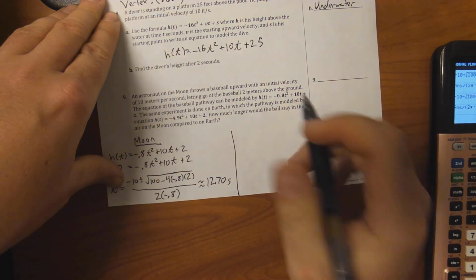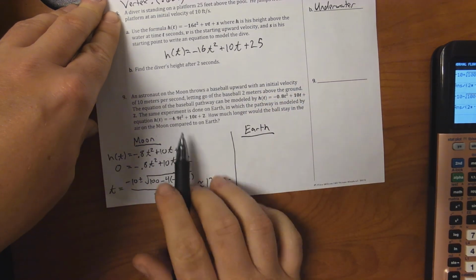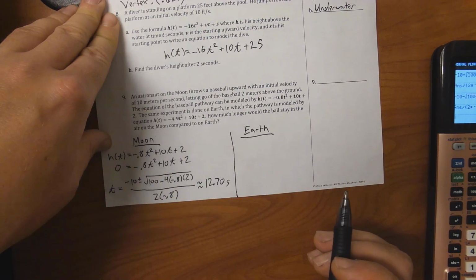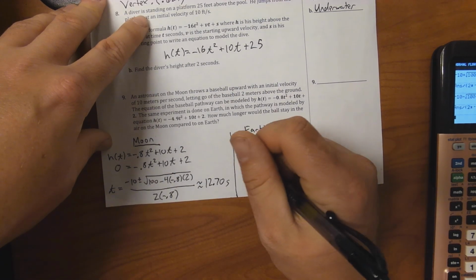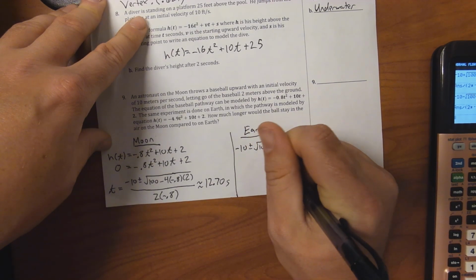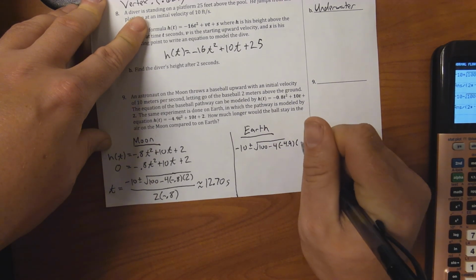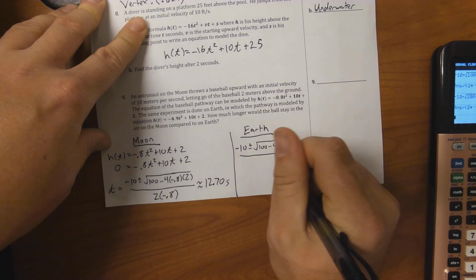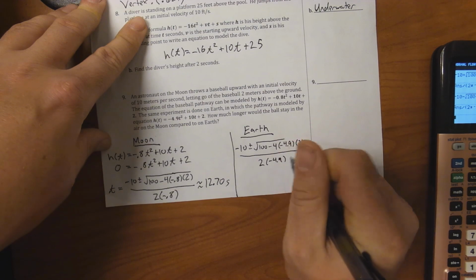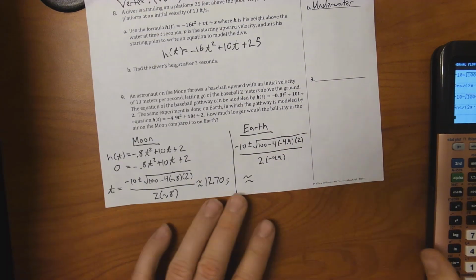Now let's go ahead and do the same thing for Earth. We're going to use the Earth equation, which is the second one, and we're going to set it to 0. And it solves the same exact way. You'll run the quadratic formula, so that'll be negative b plus or minus the square root of b squared minus 4 times a times c, all over 2a. And let's see what we get there.